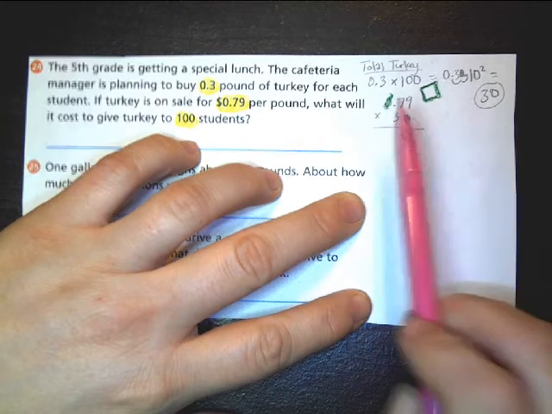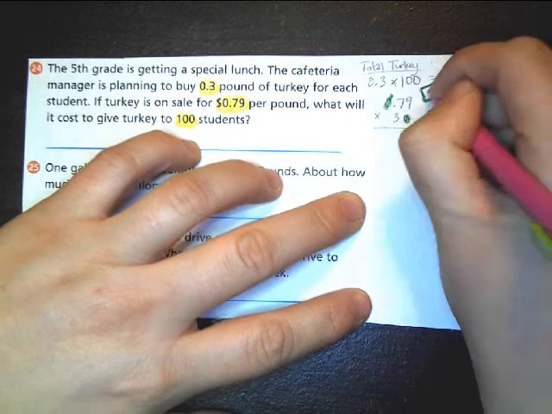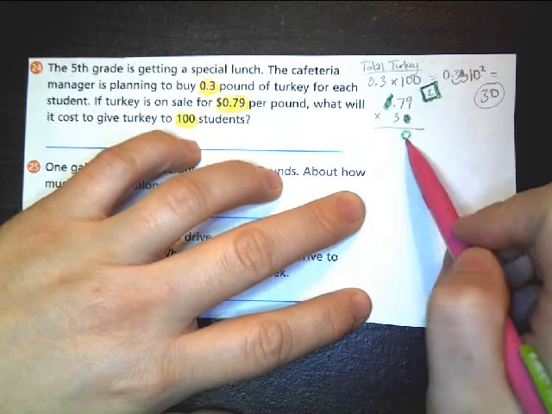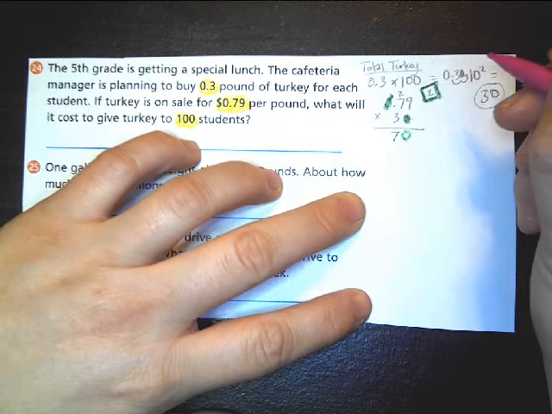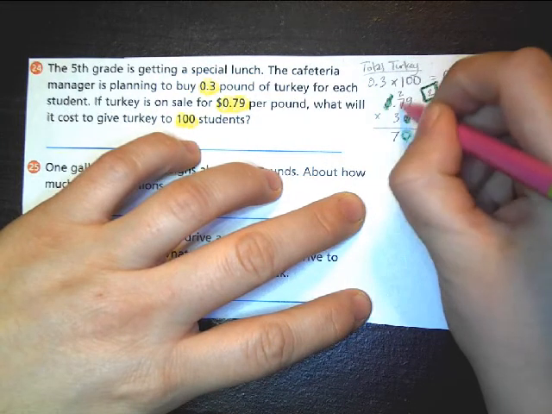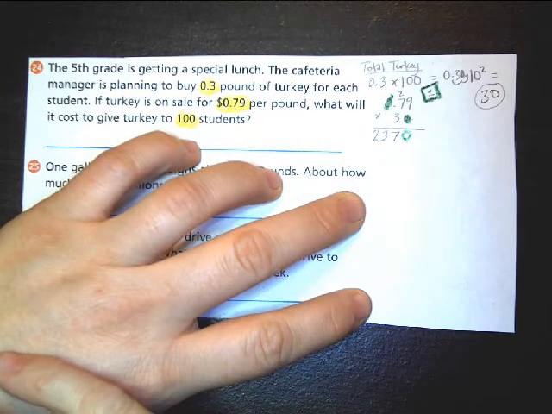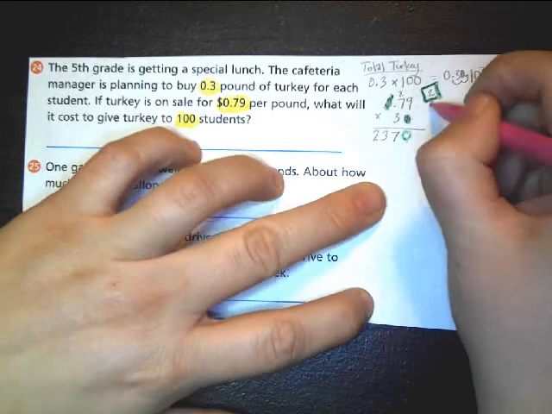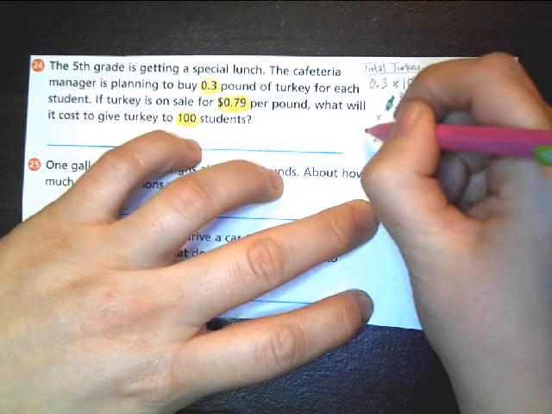Now it's just like doing, oh, sorry. Ooh, we didn't put a number in the decimal box. What number goes in there? It's a 2 because there's 2 place values after the decimal up here. Okay, whew, now we can do 79 times 3. Remember that 0 is part of the answer. 3 times 9 is 27. 3 times 7 is 21 plus 2 is 23. So it's 2,370.